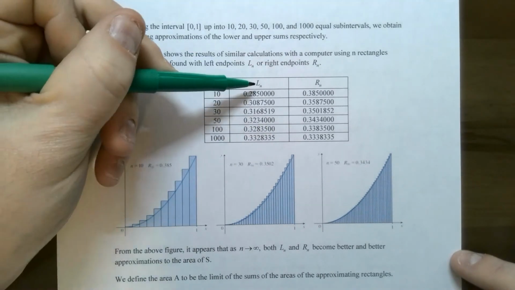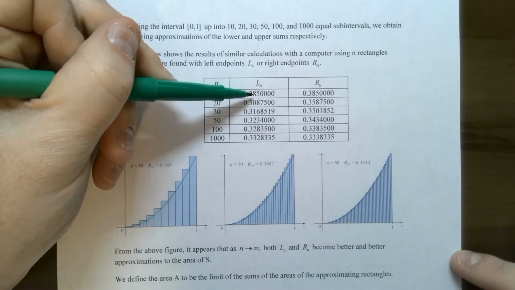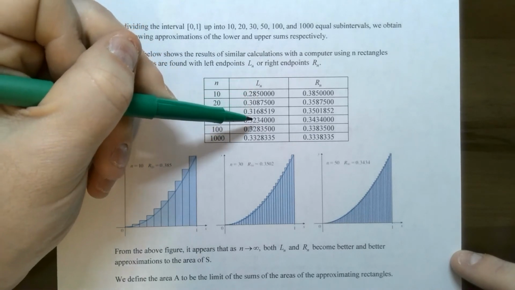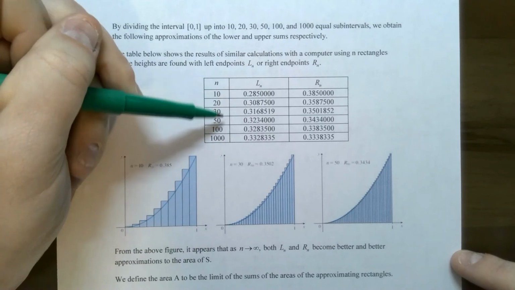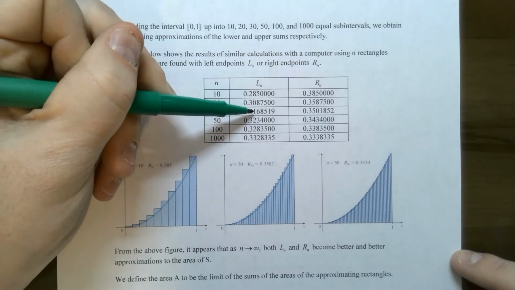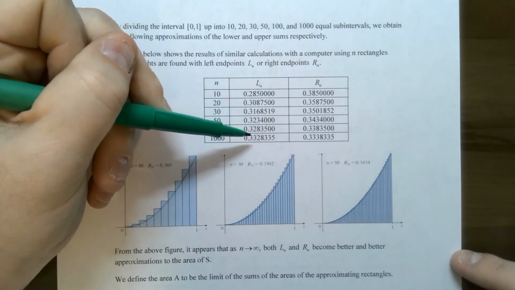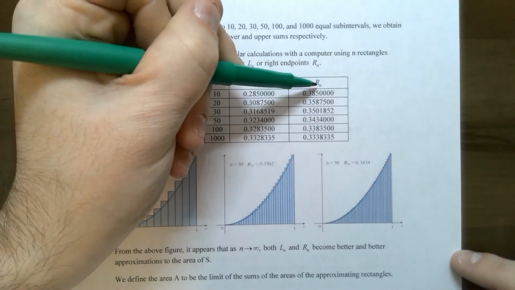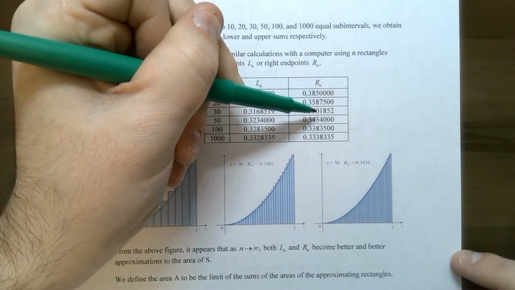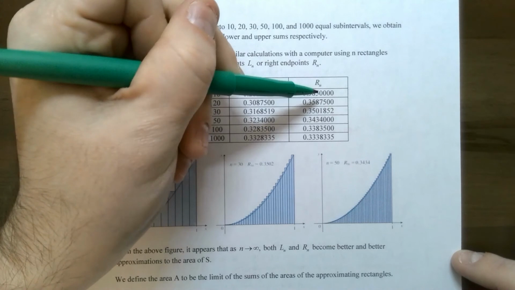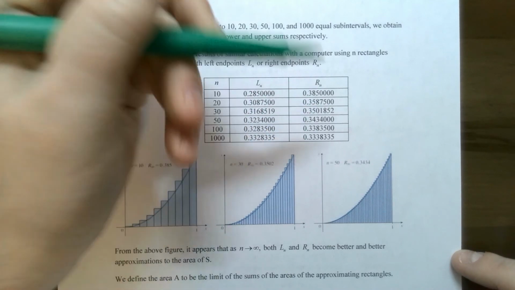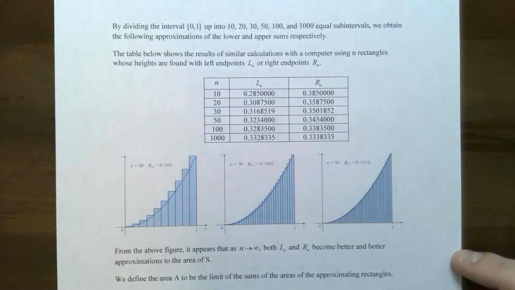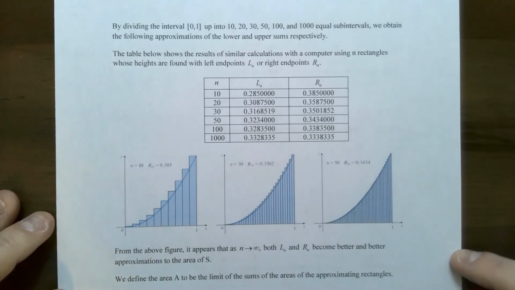Notice that from using the left endpoints, these approximations are getting closer and closer as you increase the number of rectangles. It looks like these areas are approaching some value. Same for the right endpoints. If you increase the number of rectangles, the overestimate will become better and better to the actual area. So this introduces the concept of a limit.